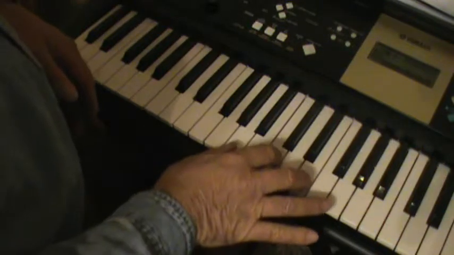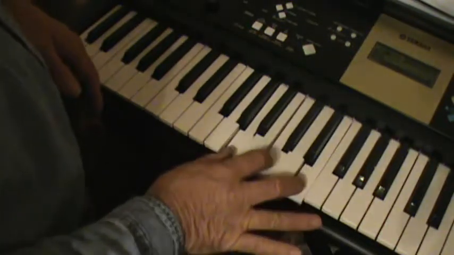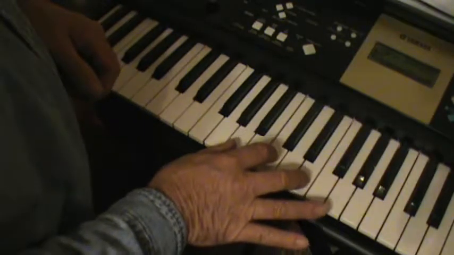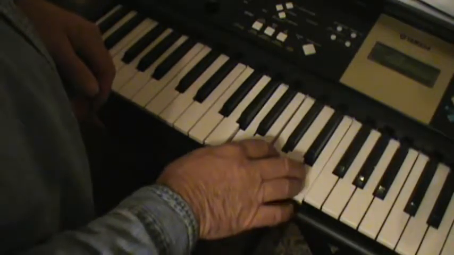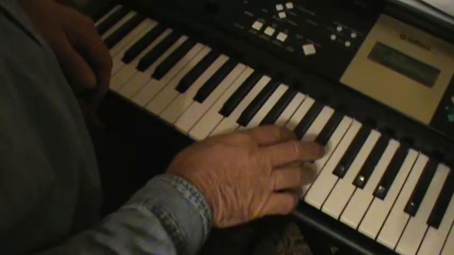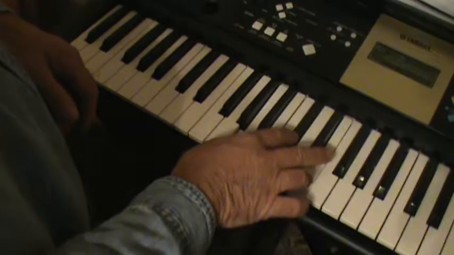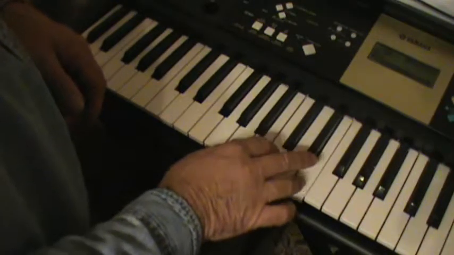What is a minor chord? Hear that mysterious sound? That's because this is a mystery. If it were not a mystery, I would play a major chord, and it wouldn't sound so mysterious. But the mystery is, what is a minor chord?